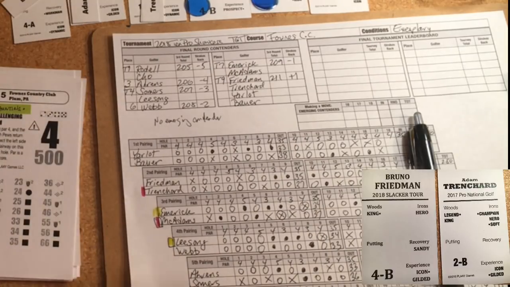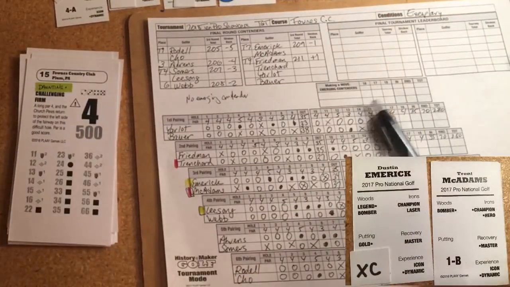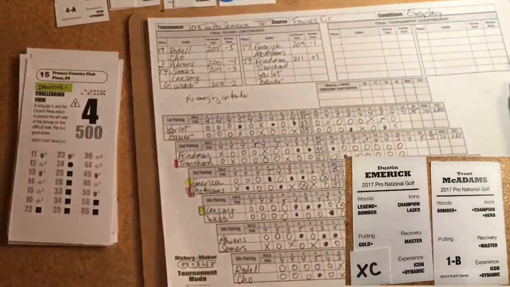So Emmerich, now ready to play the 15th.